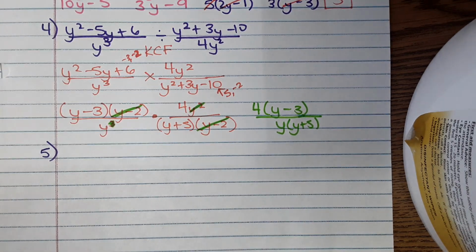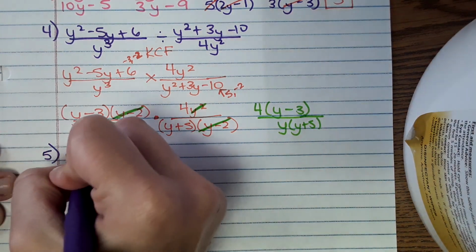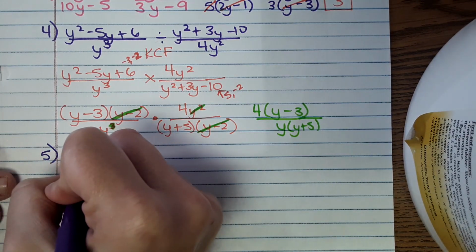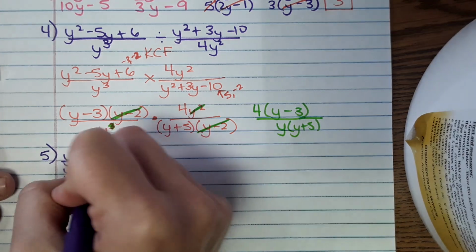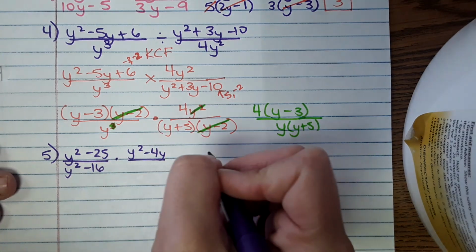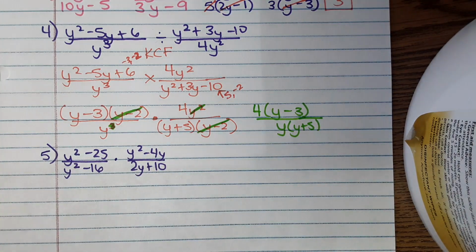Okay, number 5, I'm going to write it out just from the worksheet. Y squared minus 25 over. Okay, there's the original. Now I'm going to break it up into factors.